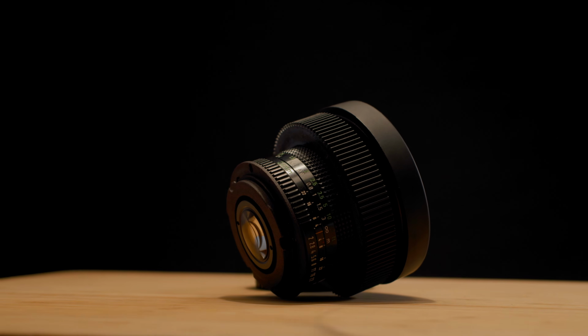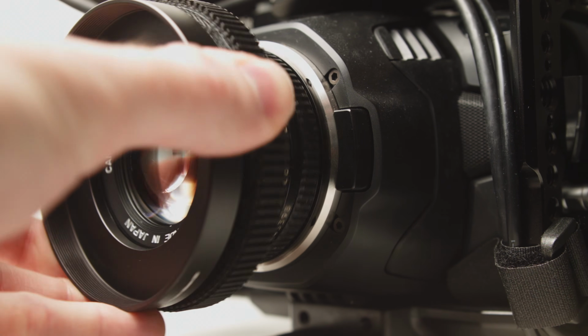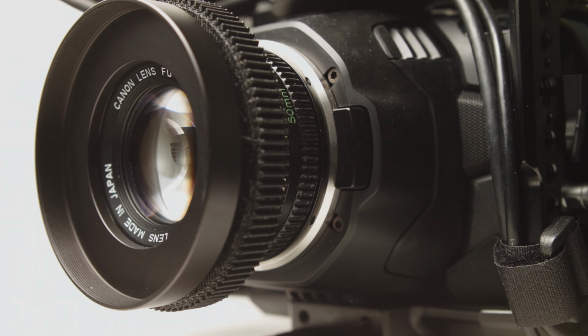The mount had a tiny bit of wiggle, but it was nothing to really be worried about. Many lenses with the EF mount have a little bit of wiggle, since it isn't a locking mount like the PL mount. But over time it got looser and looser. With every lens change, the plastic mount got shaved down a tiny bit, and at the end, it was completely unusable if you wanted to pull focus or touch the lens in any way.